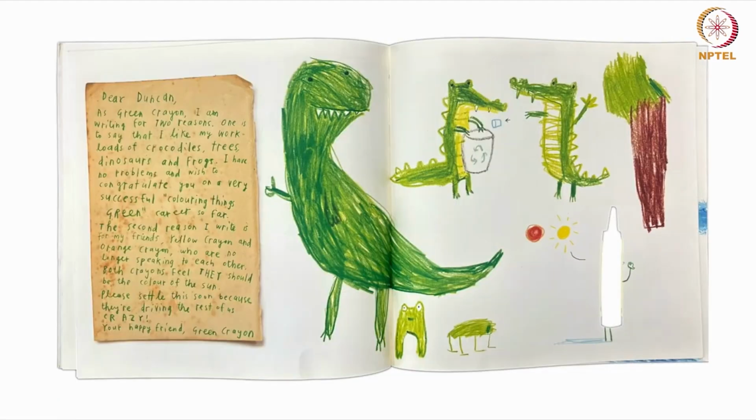This is another example where you will see there is hardly any grid system followed, but at the same time the arrangement has been done in such a way that the whole spread looks very balanced and pleasing to your eyes.